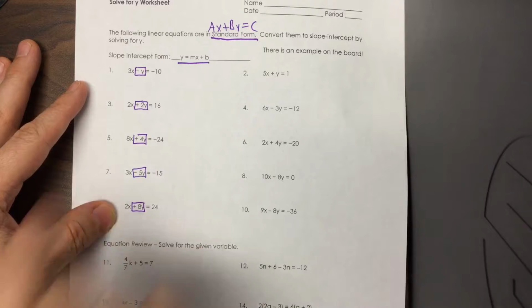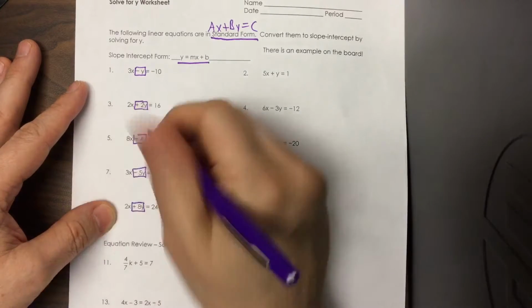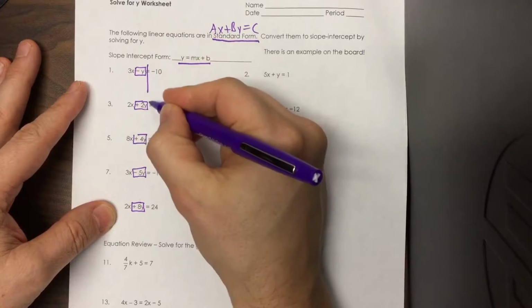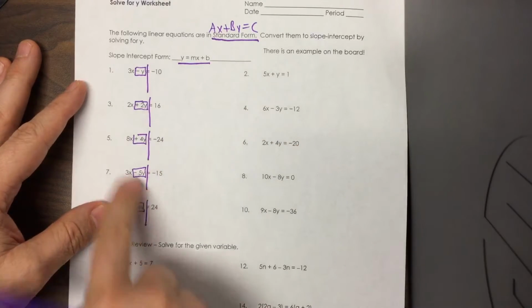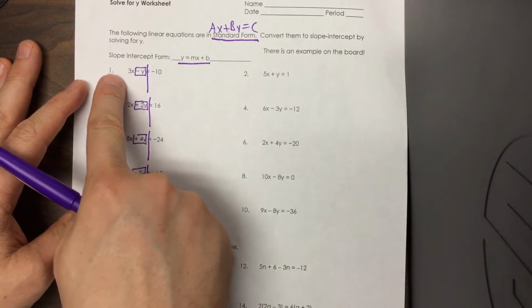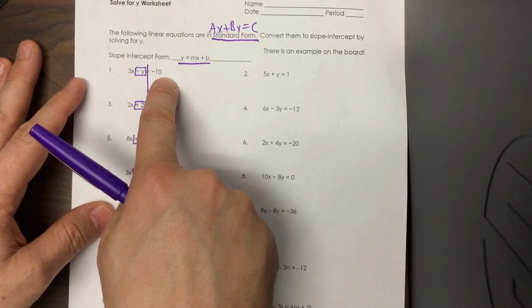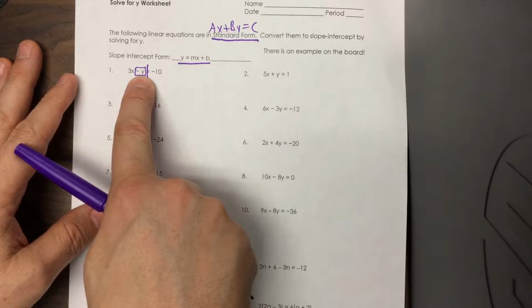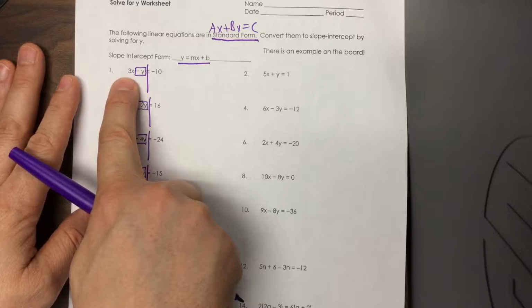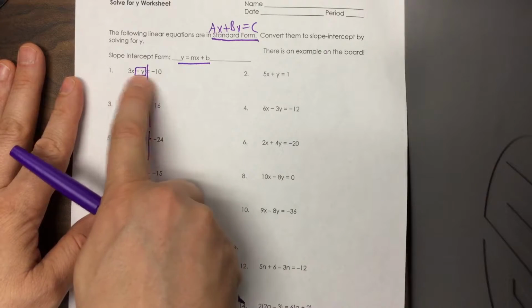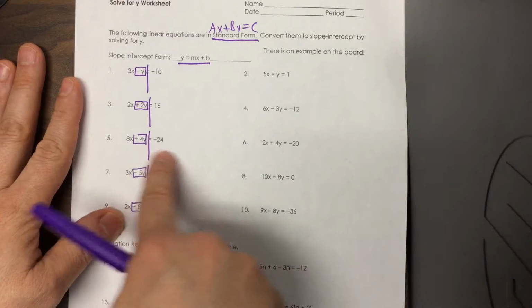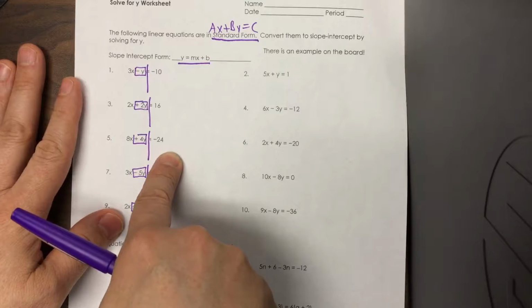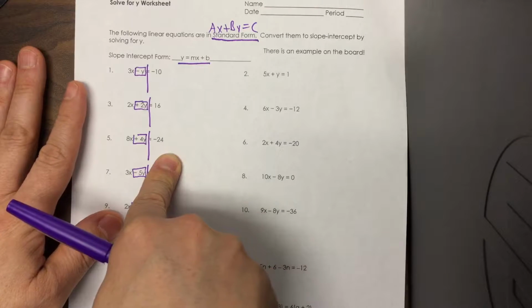Now that we've found it, we're actually going to leave it alone. I'm going to put my wall on every one of these. I want to move everything except the y across this wall. So I'm ignoring the y and everything in the box, and I'm moving the other term. This 3x has to go over here across the wall. This 2x across the wall. How do we do it? We have to move it by using opposite math.